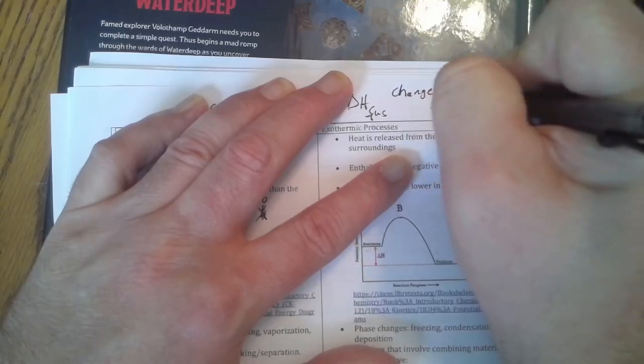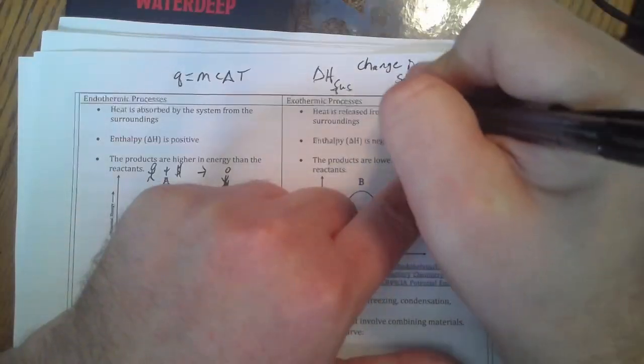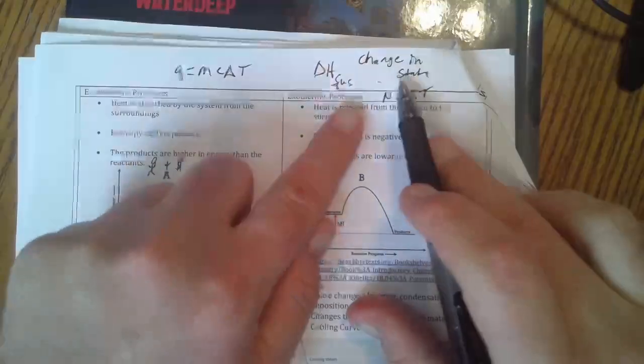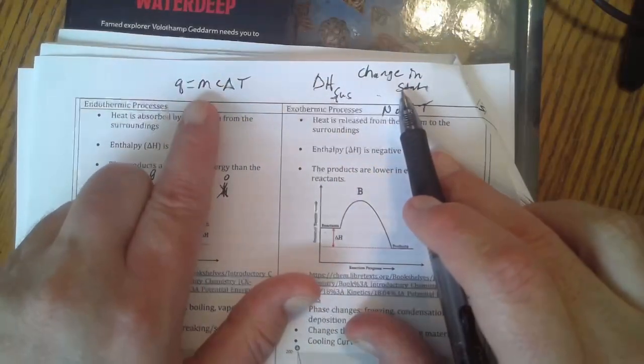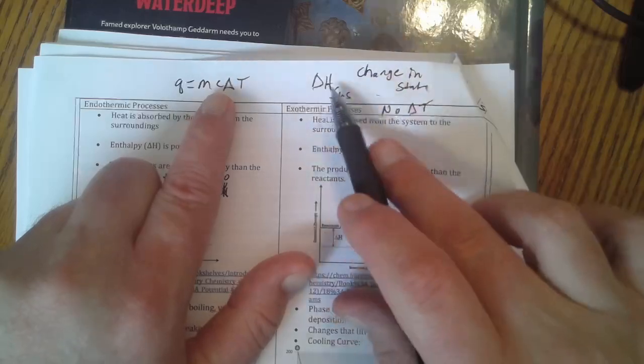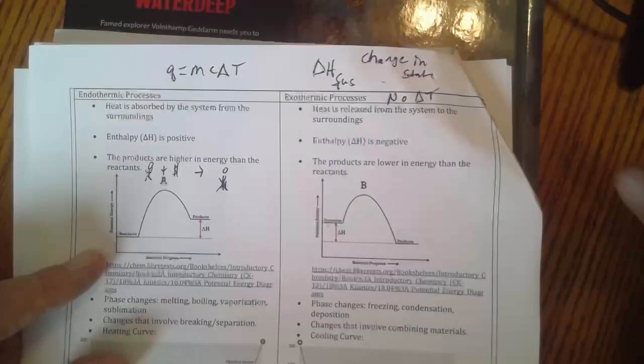Well, guess what doesn't happen during a change in state? No change in temperature. So that change in temperature will not be in that formula. Instead, it will be based off of mass or moles. And then you will have this delta H, and basically you just do, wouldn't be stoichiometry unless you had a balanced equation, but basically just dimensional analysis.